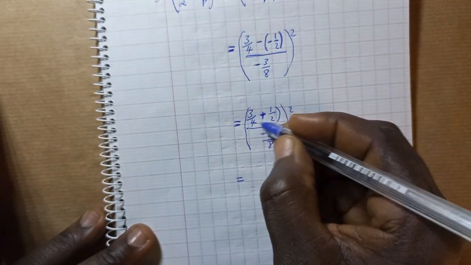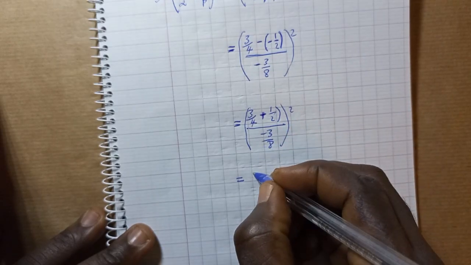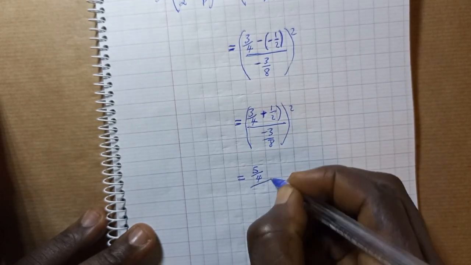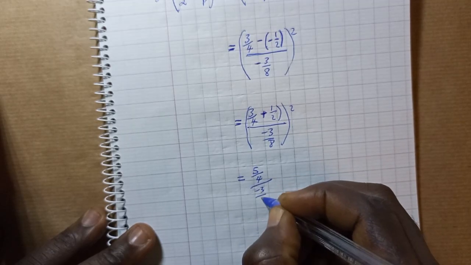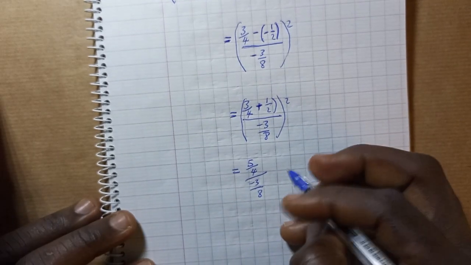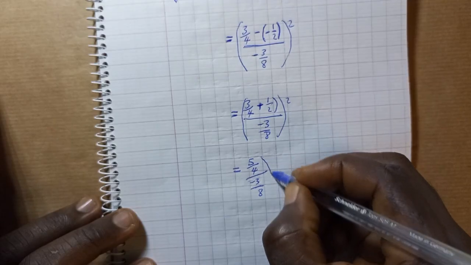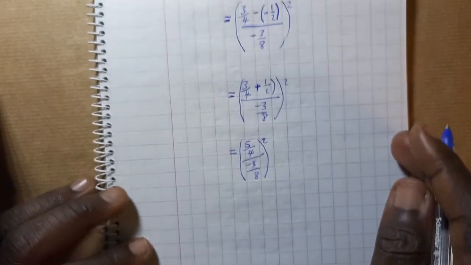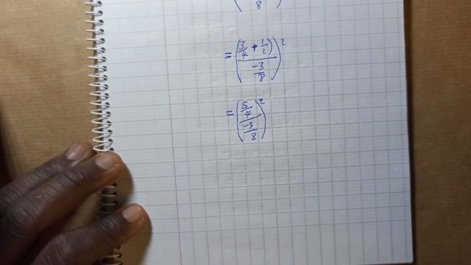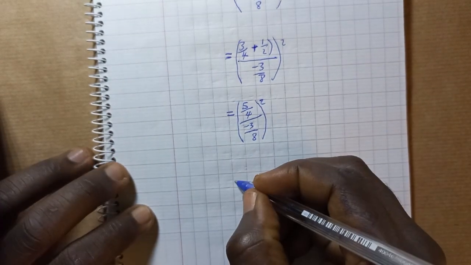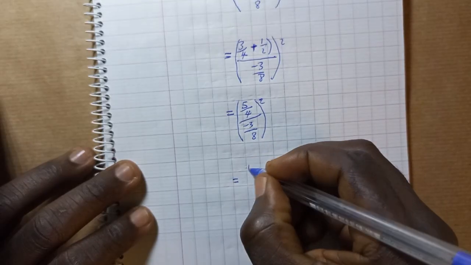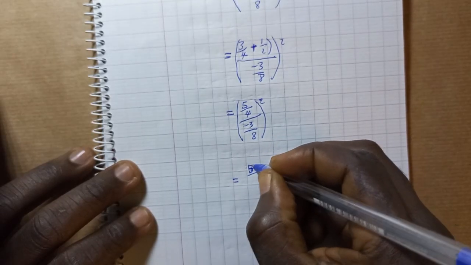This particular one up here will give us 5 over 4, and then over minus 3 over 8.